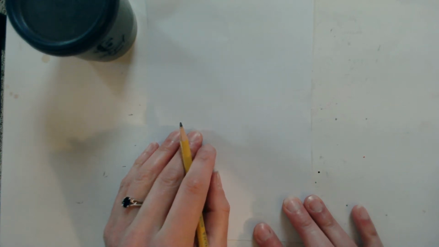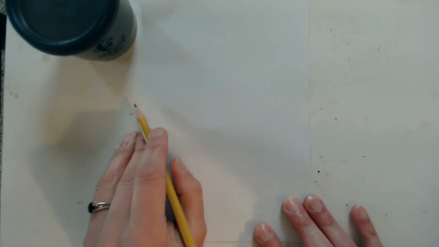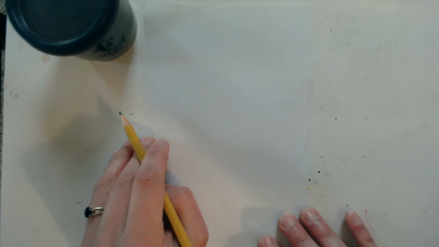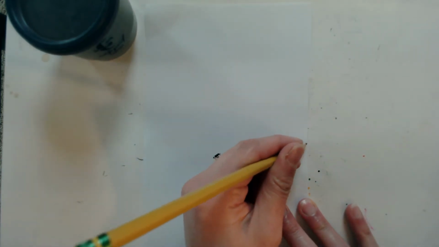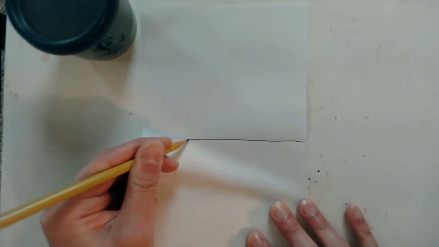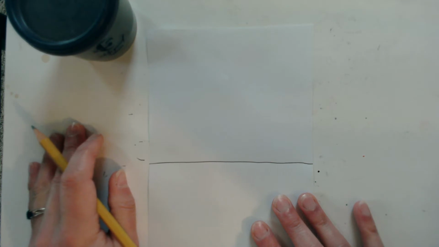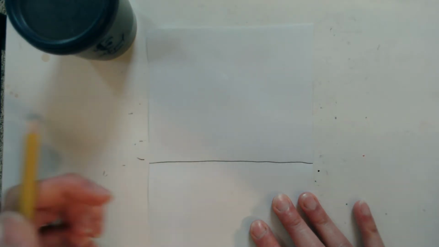All right, I'm going to show you how to create mountains using only lines today. So the first thing I'm going to be doing on my paper is drawing a horizon line across the middle of my paper. And once I have that horizon line, I'm going to go ahead and create my mountains.